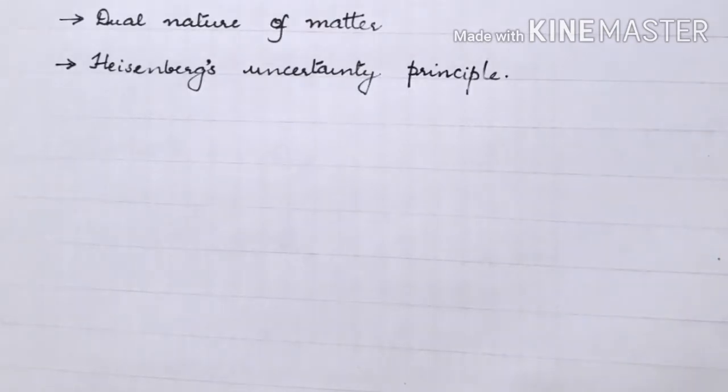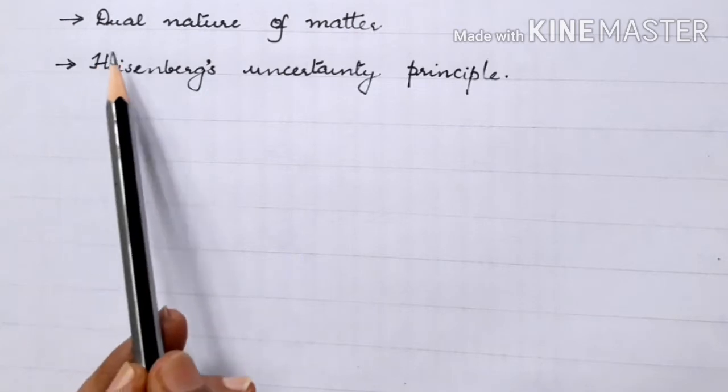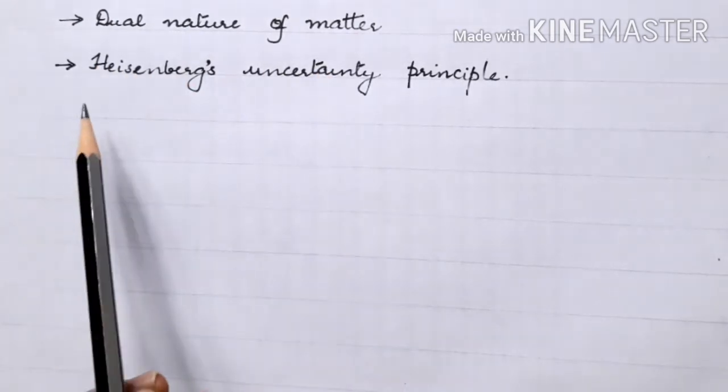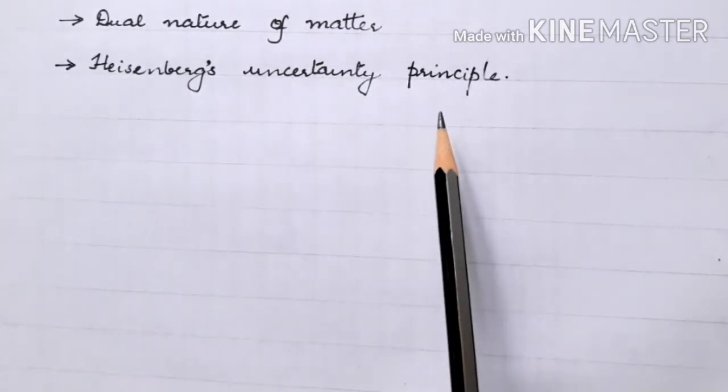First one is dual nature of matter, and the consequence of that is explained as Heisenberg's uncertainty principle. The developments which paved the formulation of quantum mechanical model are dual nature of matter and Heisenberg's uncertainty principle.